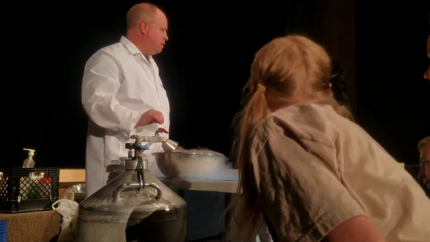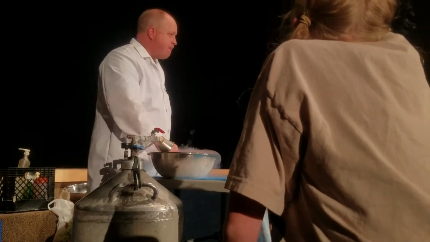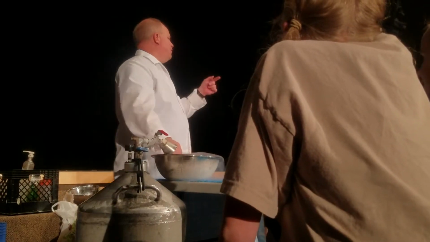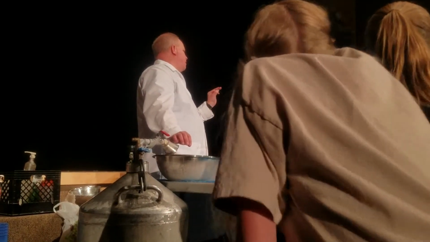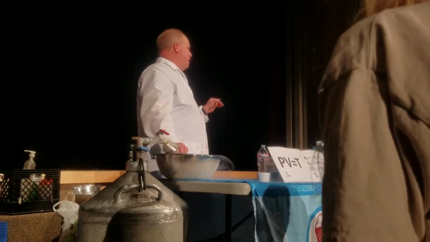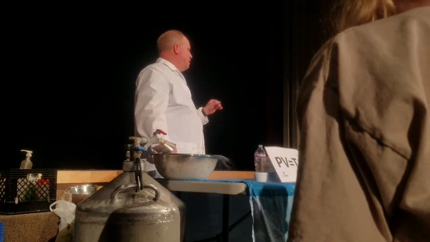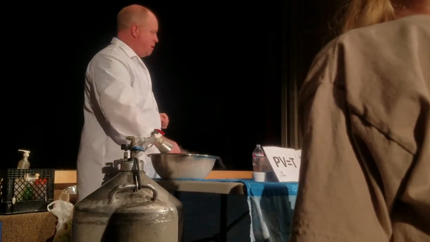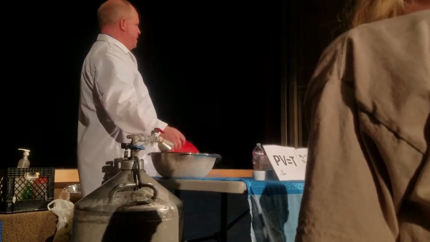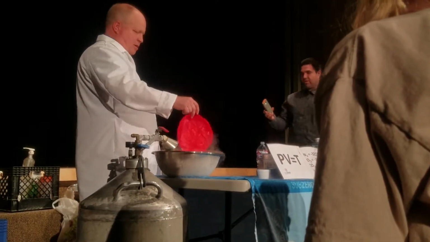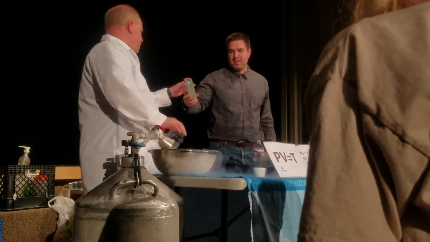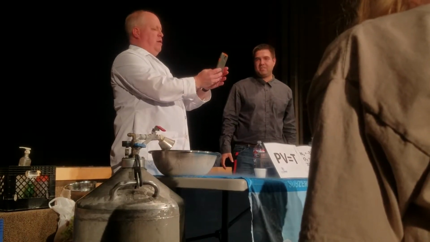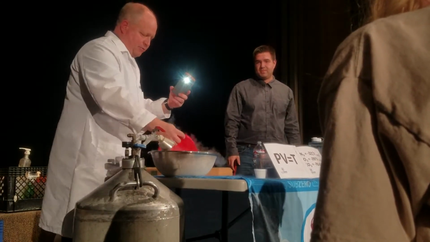Okay, poor balloon. Do you have your phone? You mind turning on the light on it? You need to bring a flashlight. This should be all right. Especially with that one. That's all right, we'll figure it out.